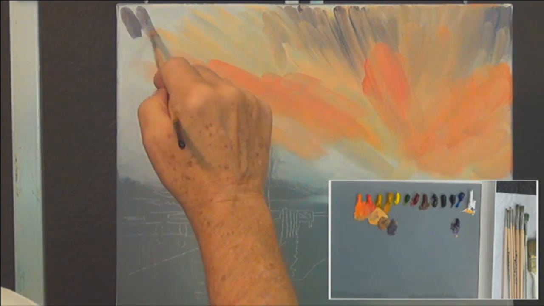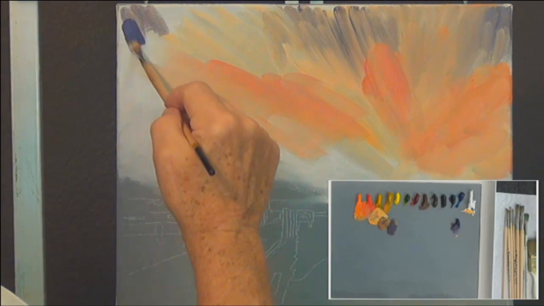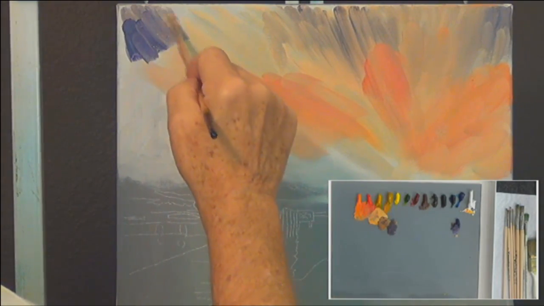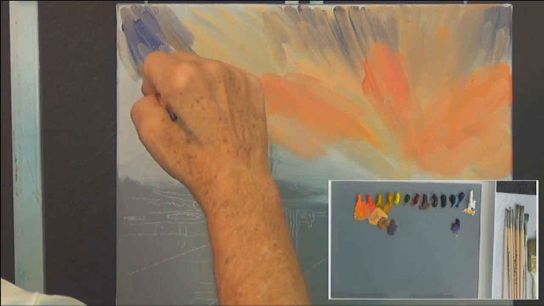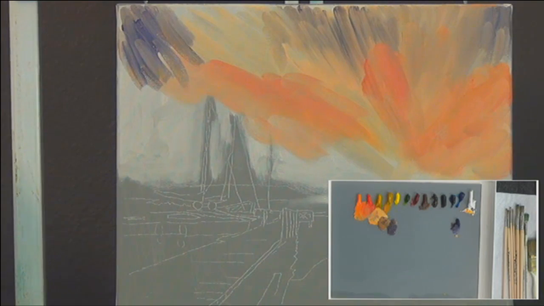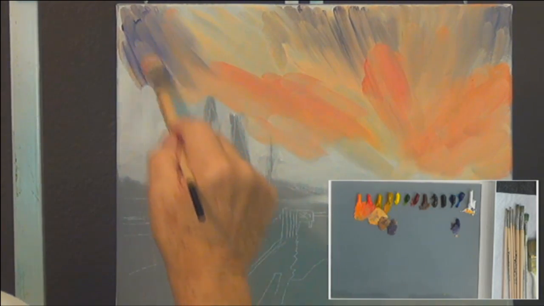Start over here and see what I can do with the... okay, let's come back and hit it with this brush.